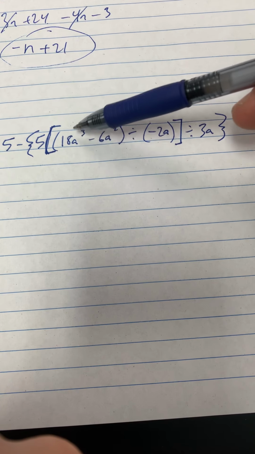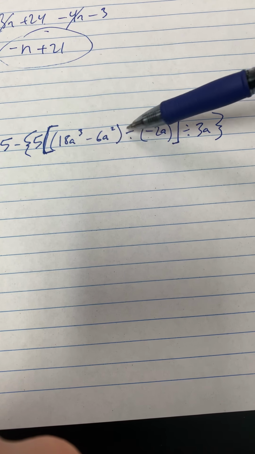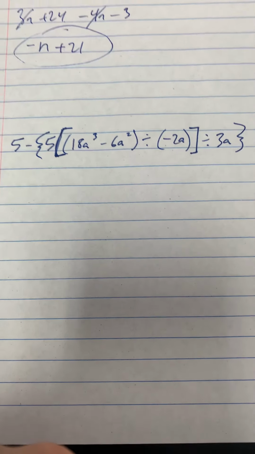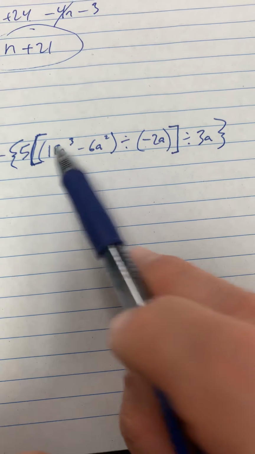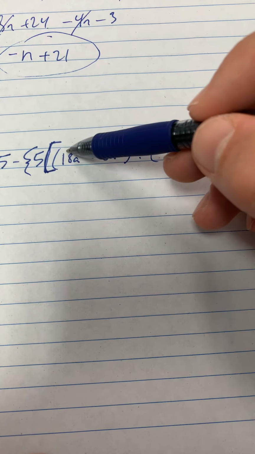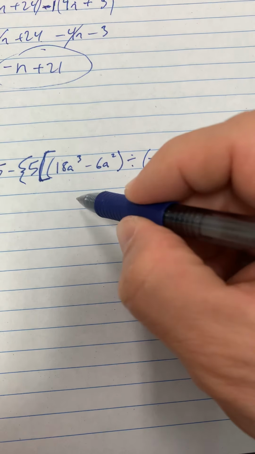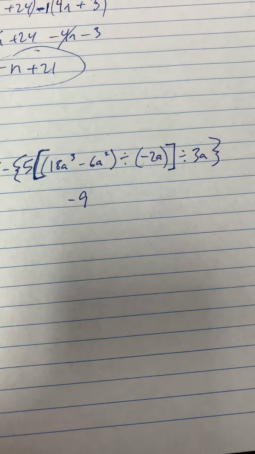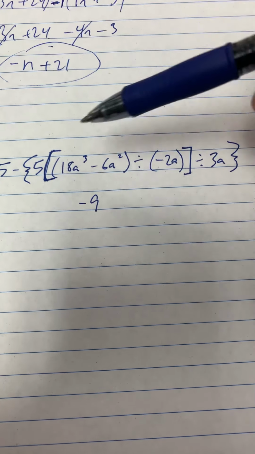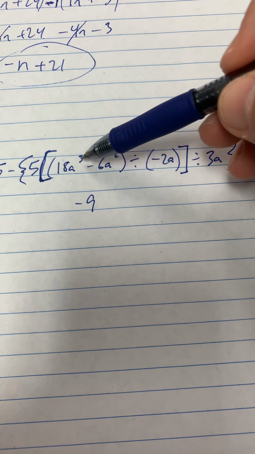This tells me 18a cubed minus 6a squared divided by negative 2a. So we're going to start off with that. Deal with your numbers first. What's 18 divided by negative 2? Negative 9. Now deal with your variables and your exponents.